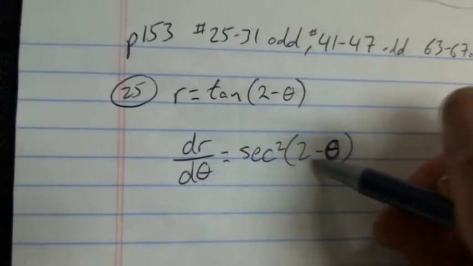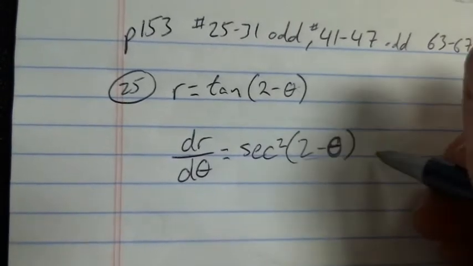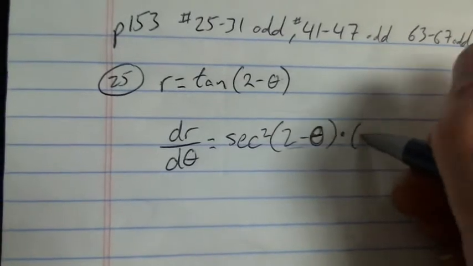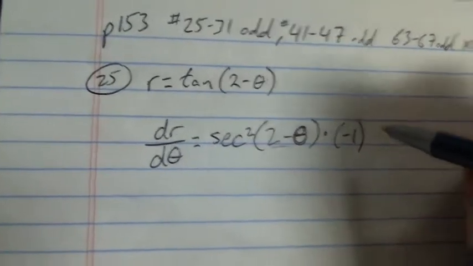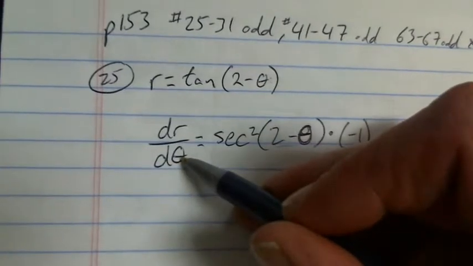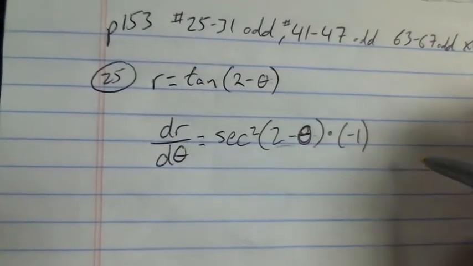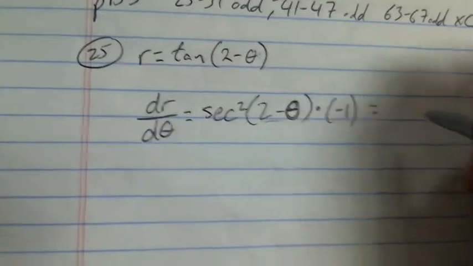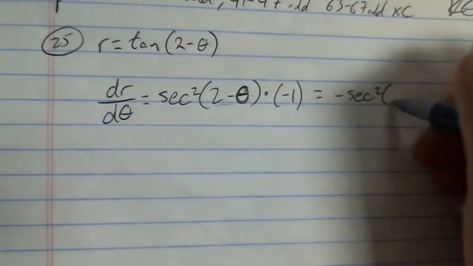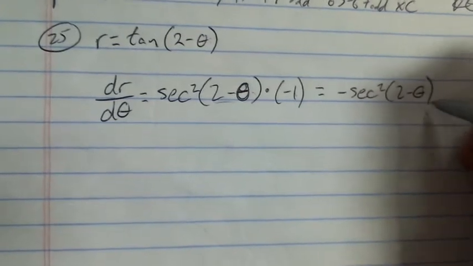But by chain rule, we need to do the inside here. So we'll multiply this by -1, because the derivative of theta with respect to theta is just going to be 1, but it's negative. That'll be negative secant squared of 2 minus theta.